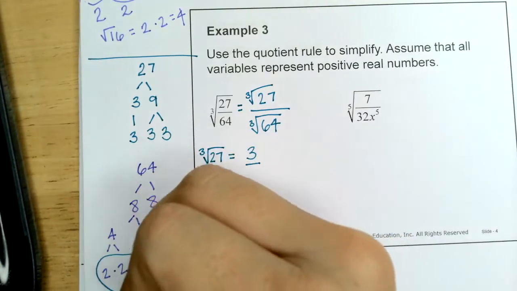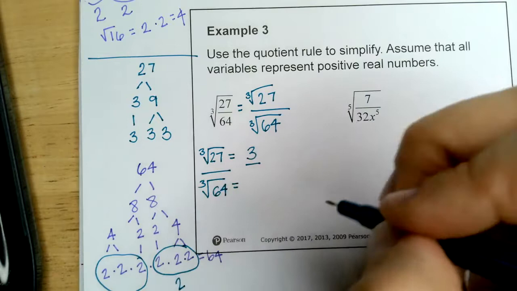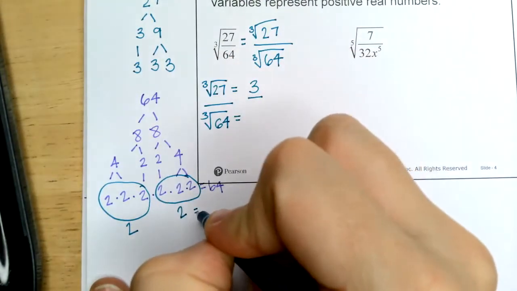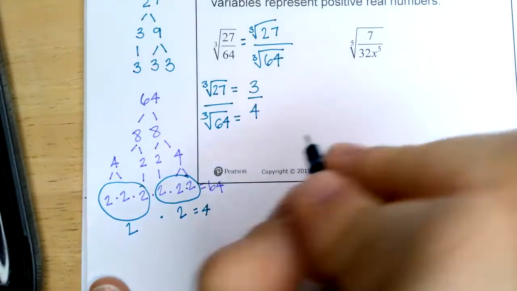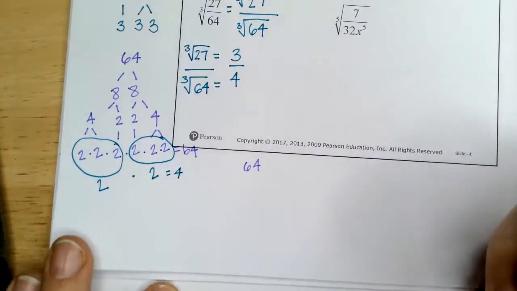Looking for groups of 3. I have 2 groups of 3. 2 2s that are groups of 3. 2 times 2 is 4. Or you could say 64.